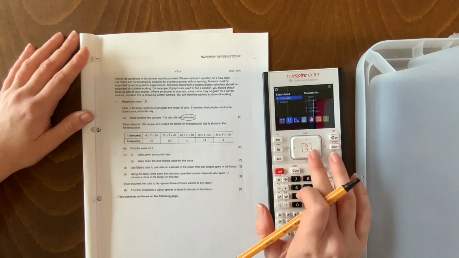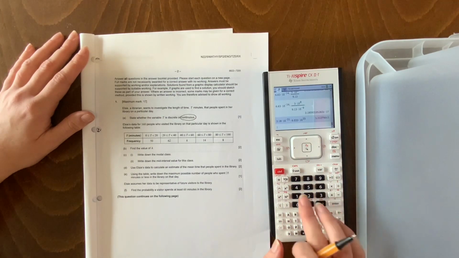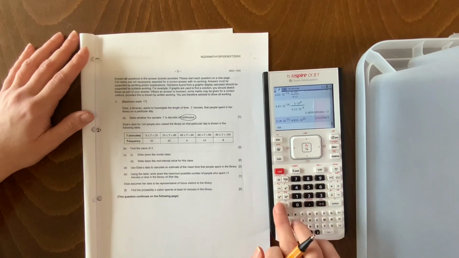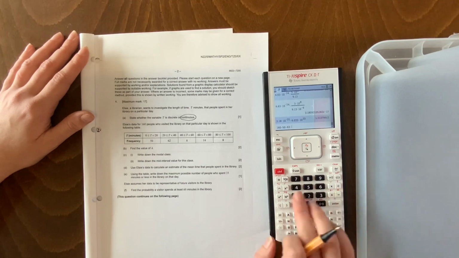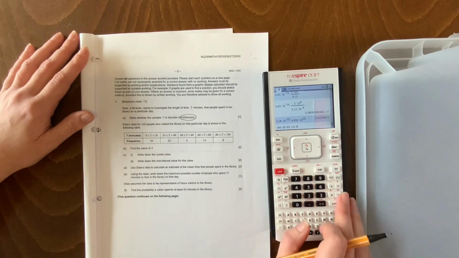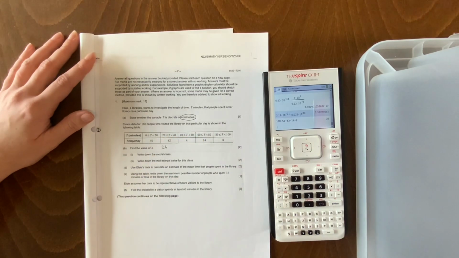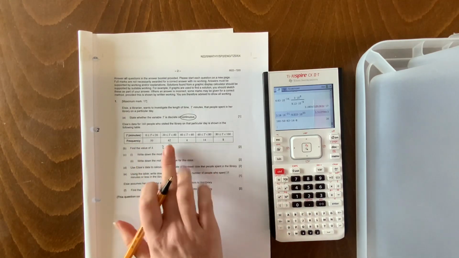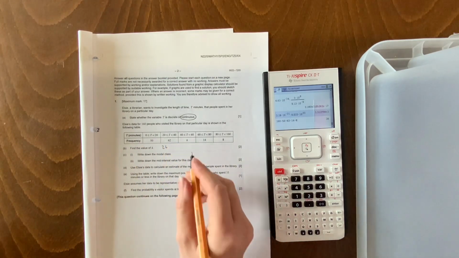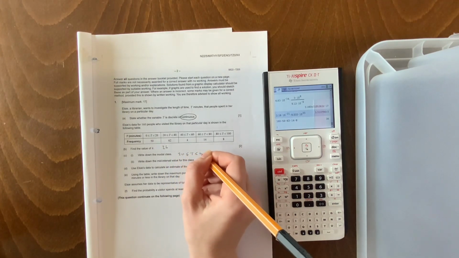Let's just get to the calculator part of our calculator. If we do 160 minus 50 minus 62 minus 14 minus 8, 26. There we go. So that's our value of k. It asks us to write down the modal class. The modal class is the one with the highest frequency. And our highest frequency is there at 62. So the modal class is 20 to 40.